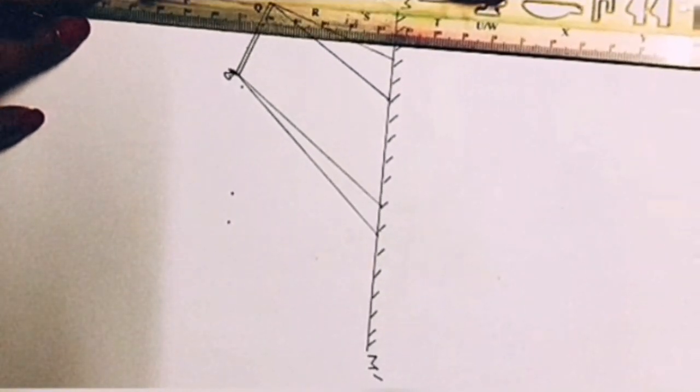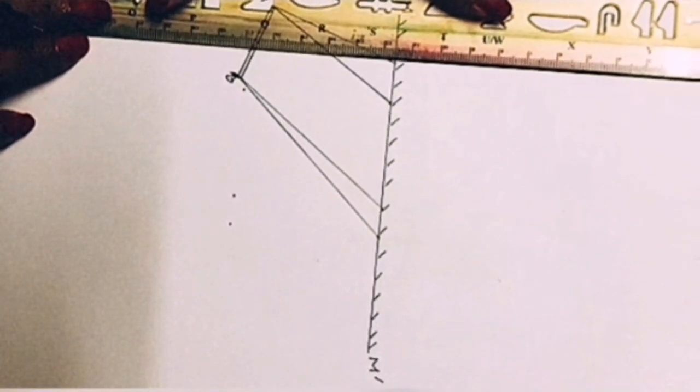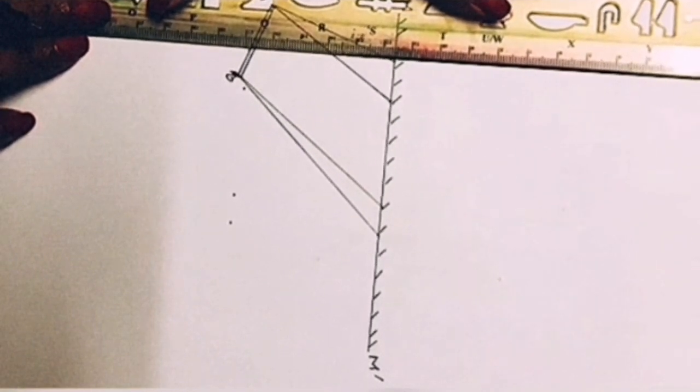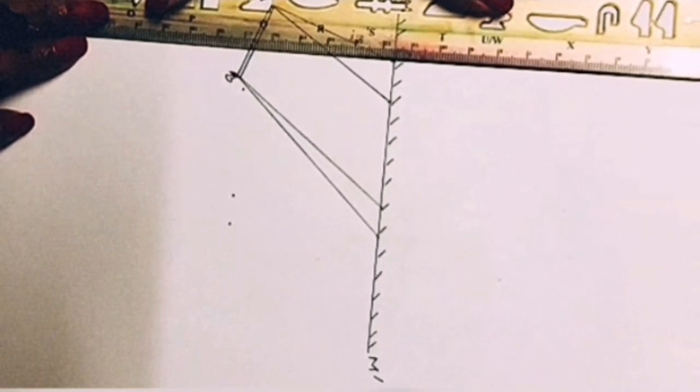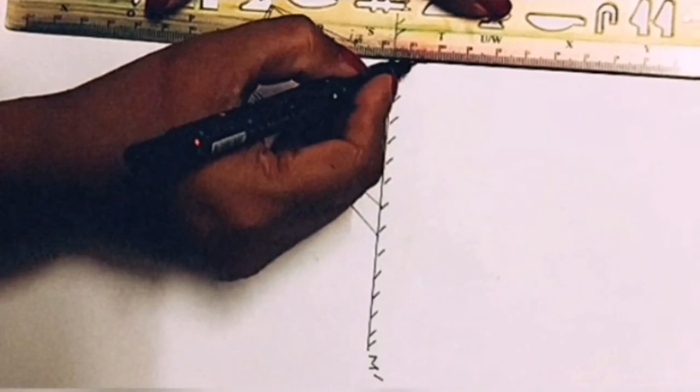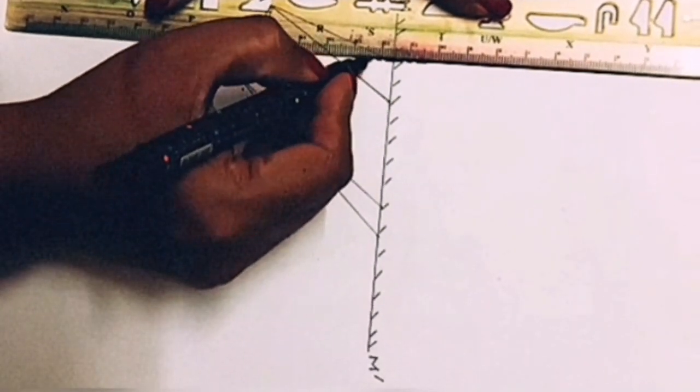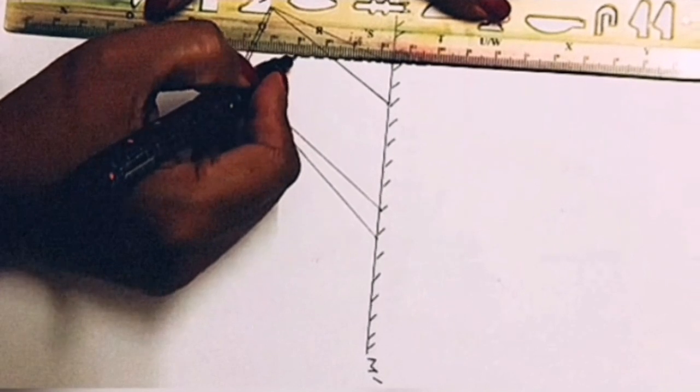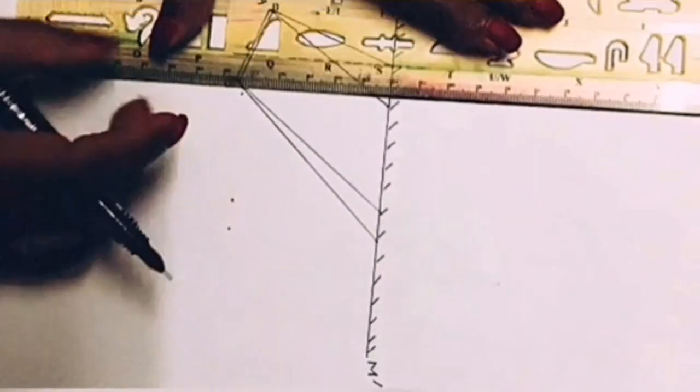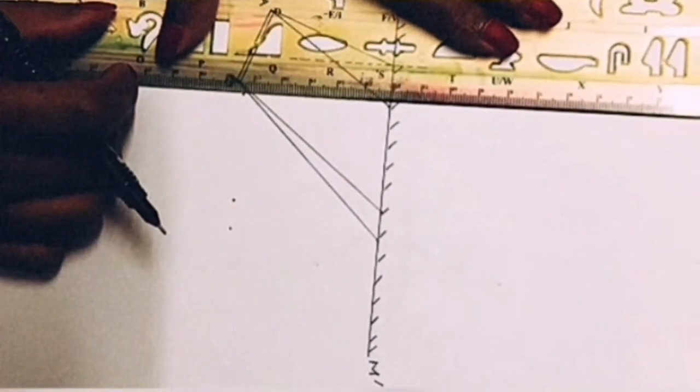Let's drop the normal now. Normal, as I told you, will be a dotted line since it is an imaginary line.